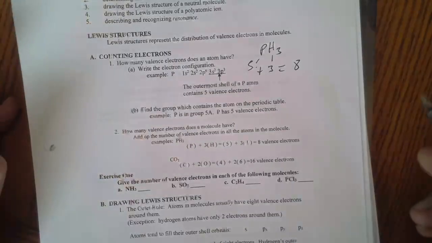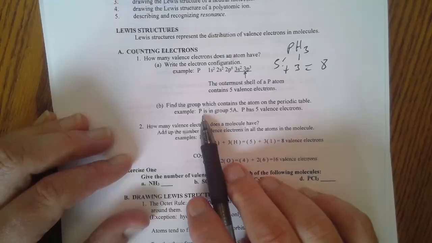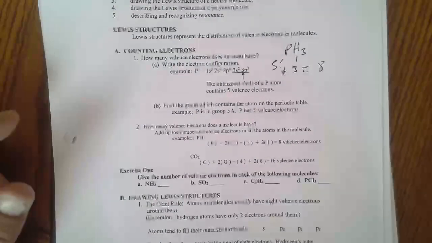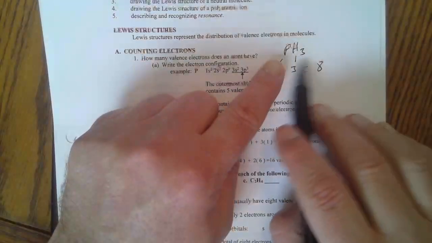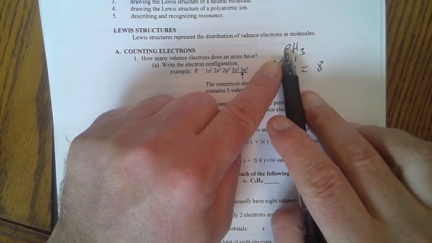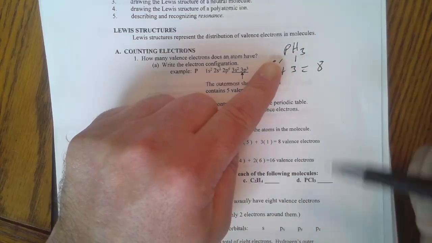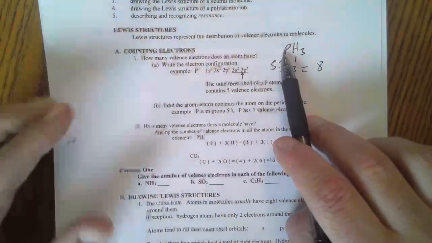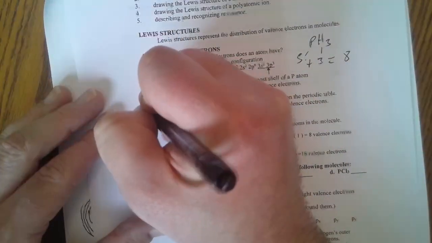8 valence electrons. So here's the next part. We have to figure out who goes in the middle. Well, there's only one choice here. That is P. Do you guys know the term uniqueness? If there's one of something, it's going in the middle. P will go in the middle.